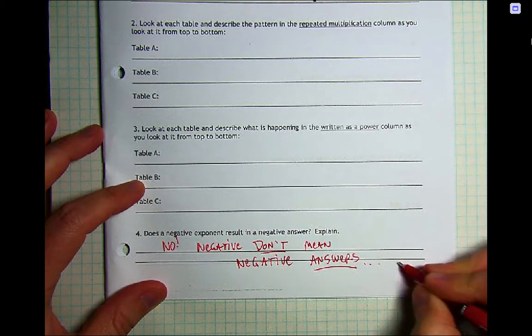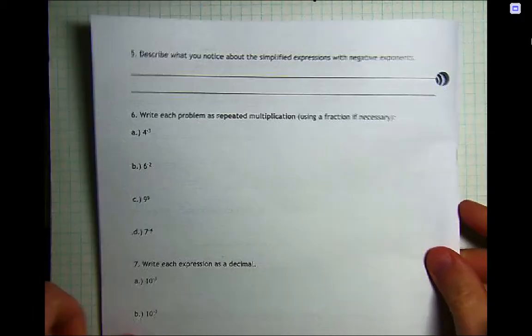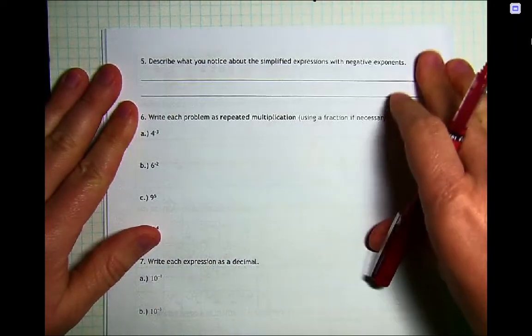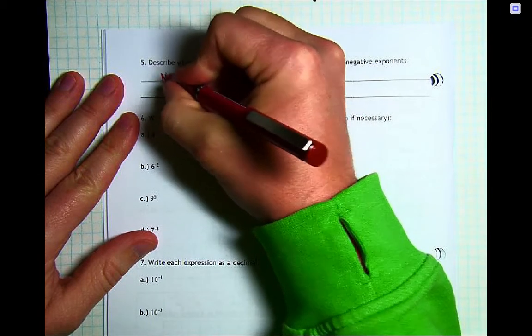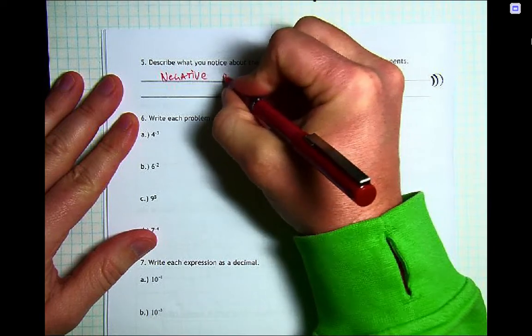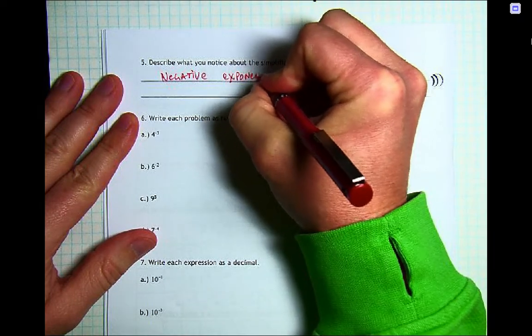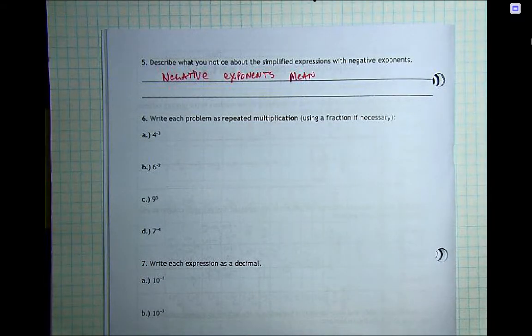What do negative exponents mean? That's the next question on the next page. What do we notice about negative exponents? Negative exponents mean what? What do negative exponents mean?